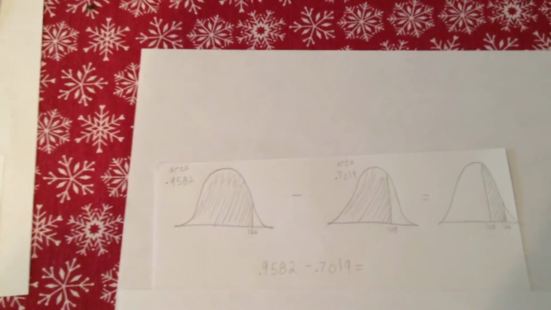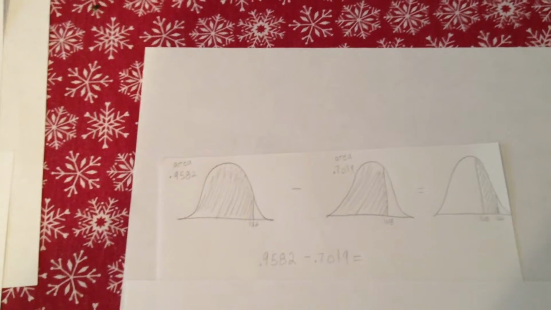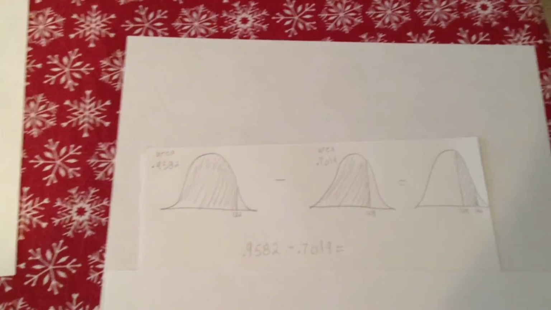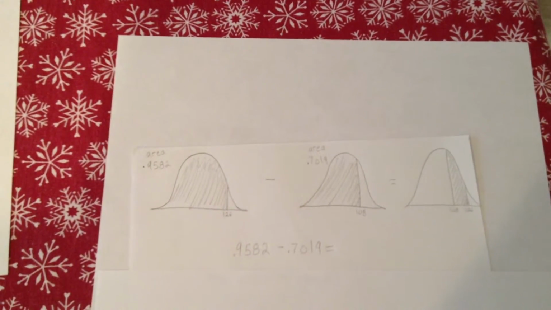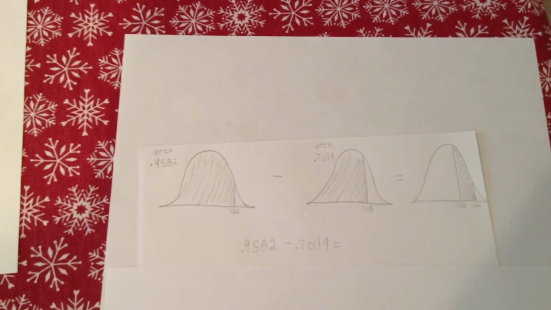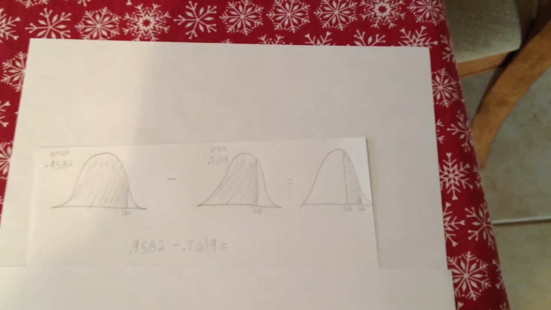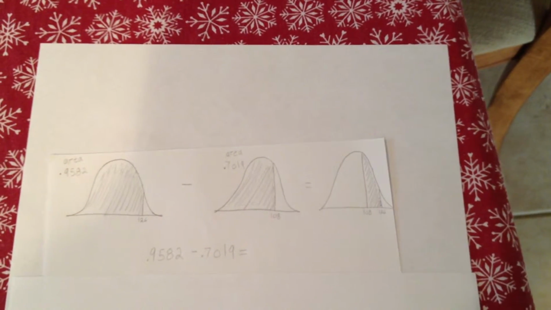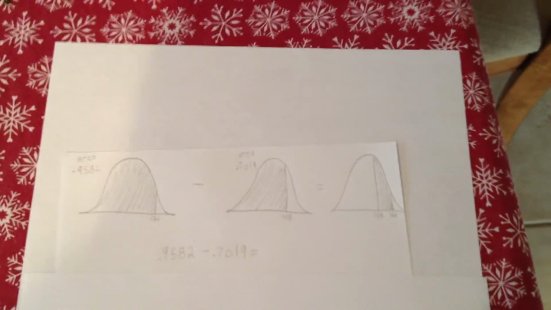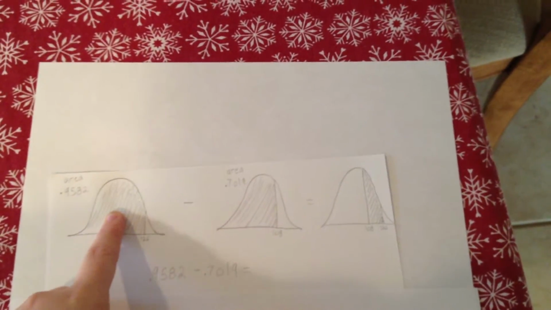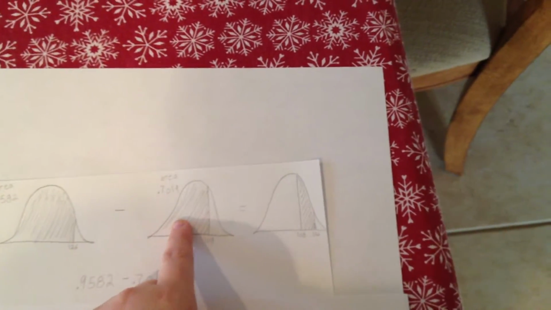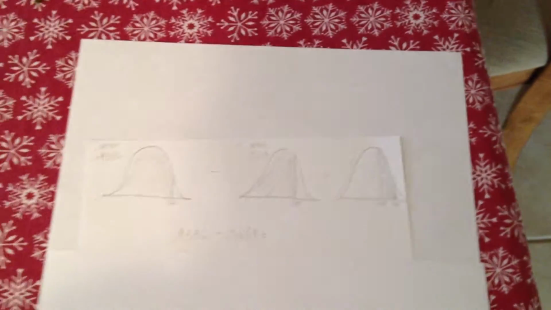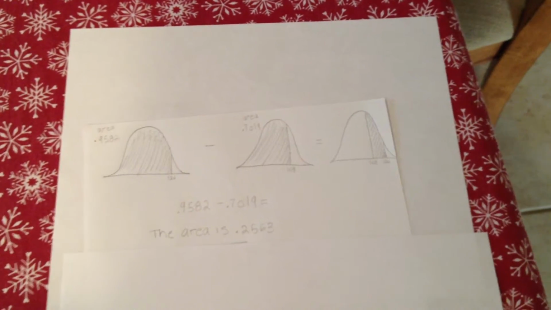So we got our first curve, which for our area for our bigger score is 126, and that would be your area, and you subtract our lesser value, which is 0.7019. So you take this area and you're subtracting this area in order to get this area.